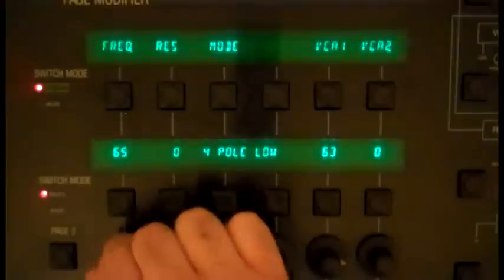The second type of FM on the Matrix-12 is the filter FM, which allows VCO2 to modulate the filter input for interesting distortion effects. Smaller amounts of modulation can add subtle character to the sound.